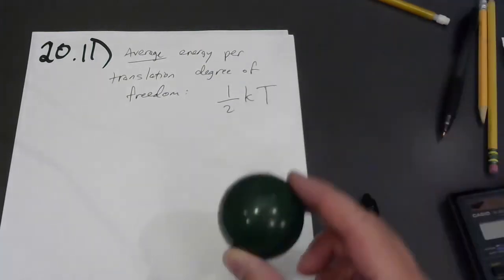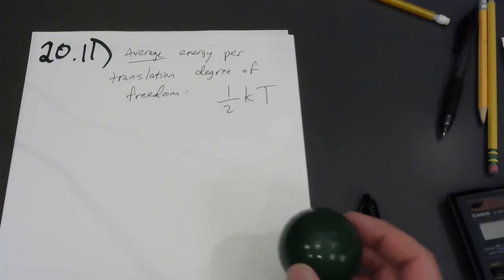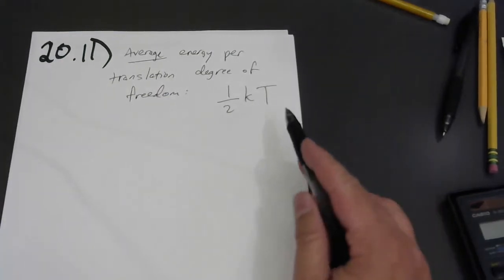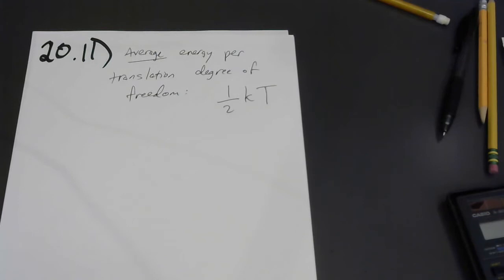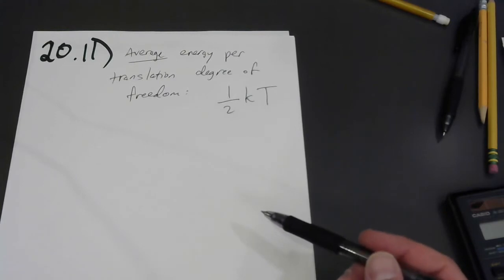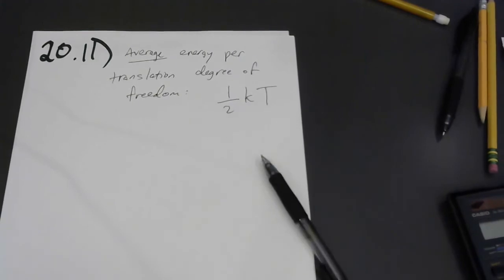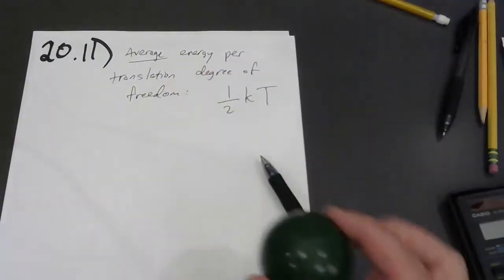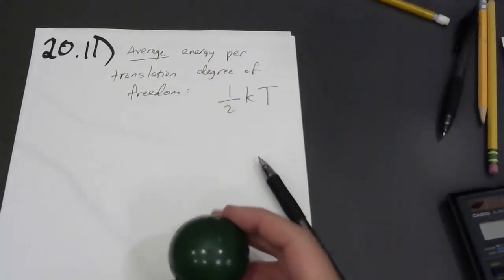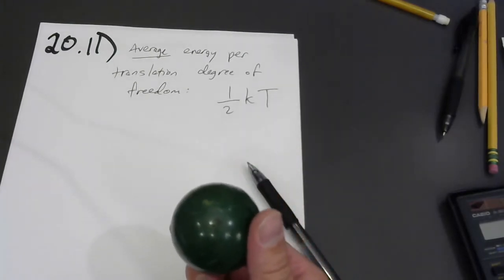Any arbitrary motion is just a combination of those three. That's it. So there are 3 degrees of freedom. And here's this profound idea that came out of thermodynamics in the late 19th century. This capital T here is the absolute temperature. We've already established that the higher the temperature, the faster those particles are zipping around. So as T goes up, the average kinetic energy of each of these particles goes up.